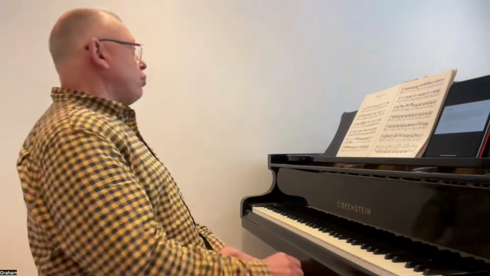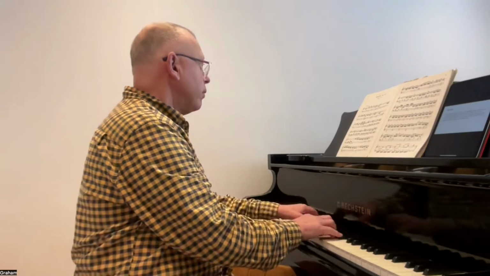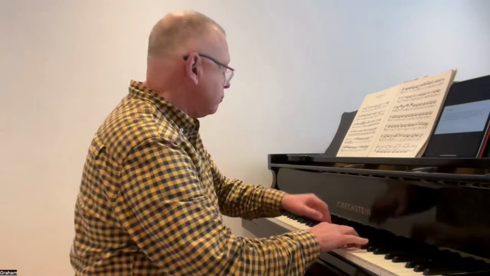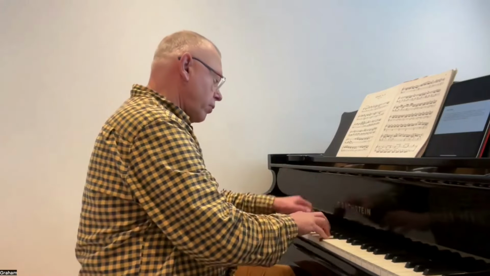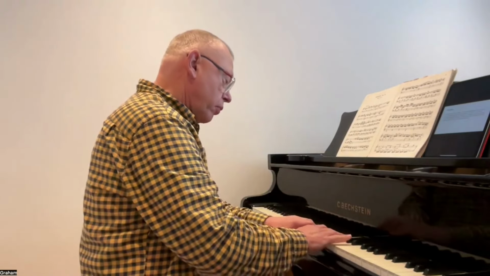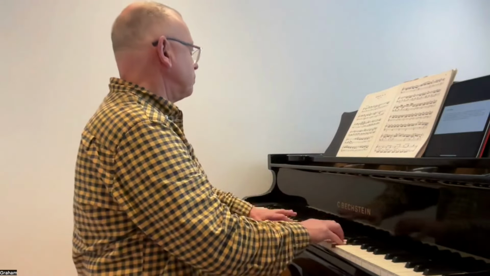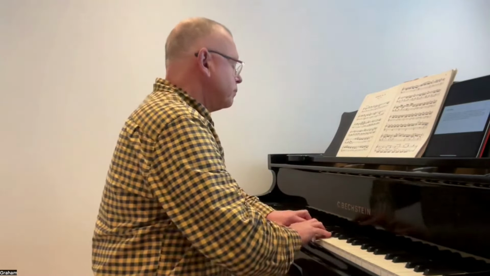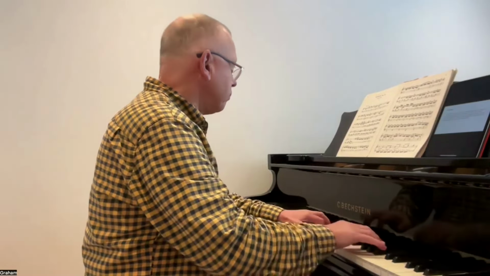And I'm going to show you on the macro level first those various structural points. So opening first subject, key of F. Bridge.